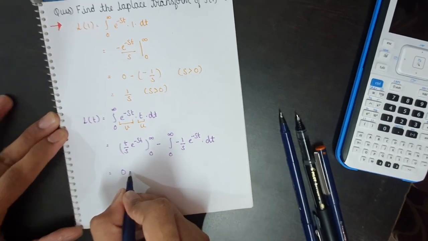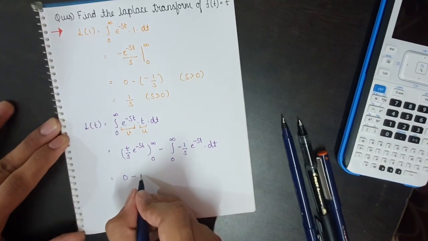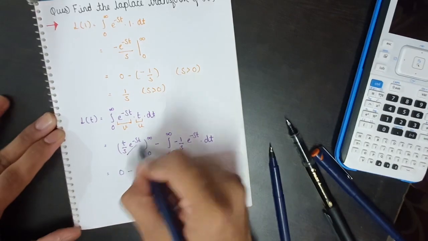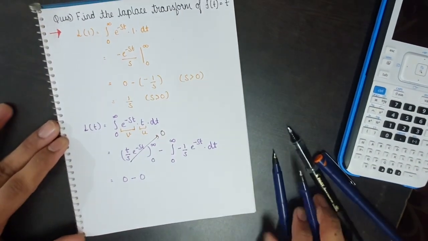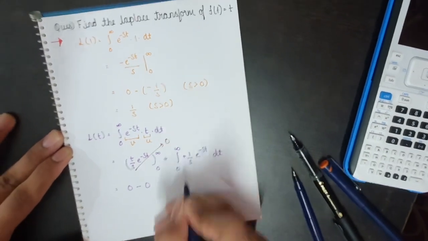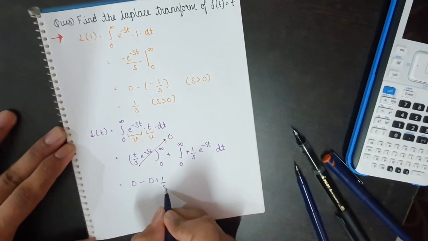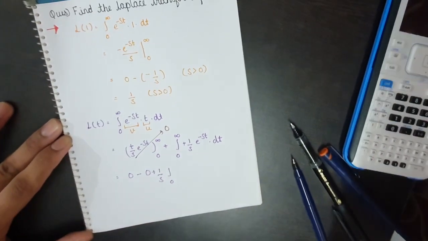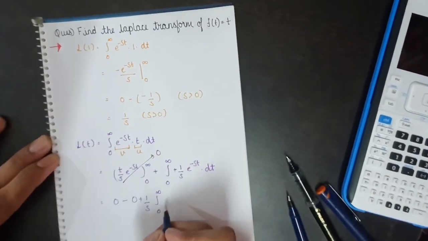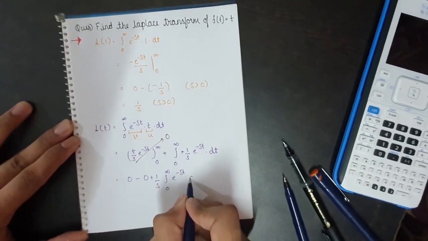So that is 0 minus, well, 0 by s times 1, so that is 0. So this whole part conveniently gets turned to 0, and now that gets cancelled out, so we have 1 by s integral 0 to infinity e power minus st dt.